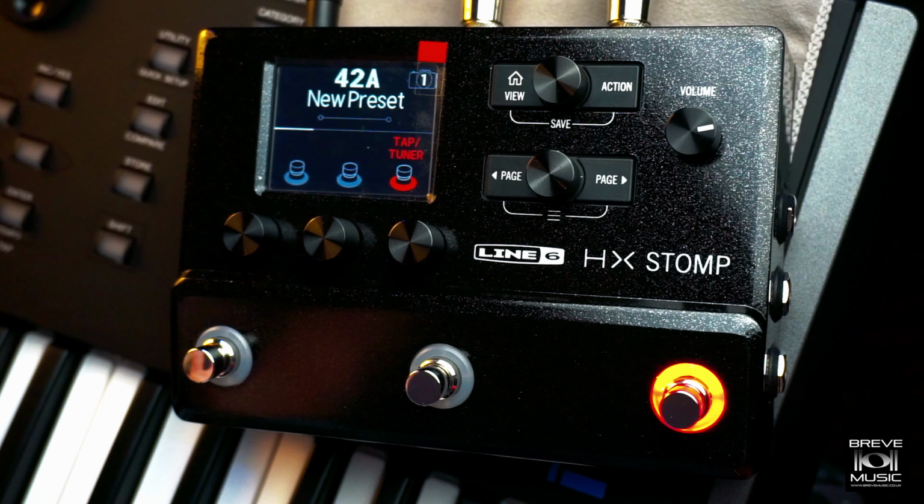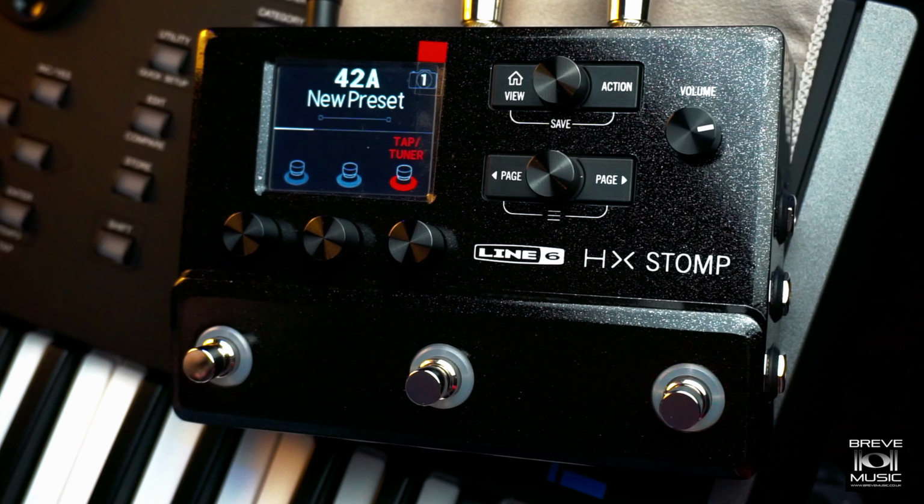So today I'm going to be using the HX Stomp by Line 6. I've got it just on the side here, I've got a camera right above it, and I'm going to be showing you a few different things that you can do with that.